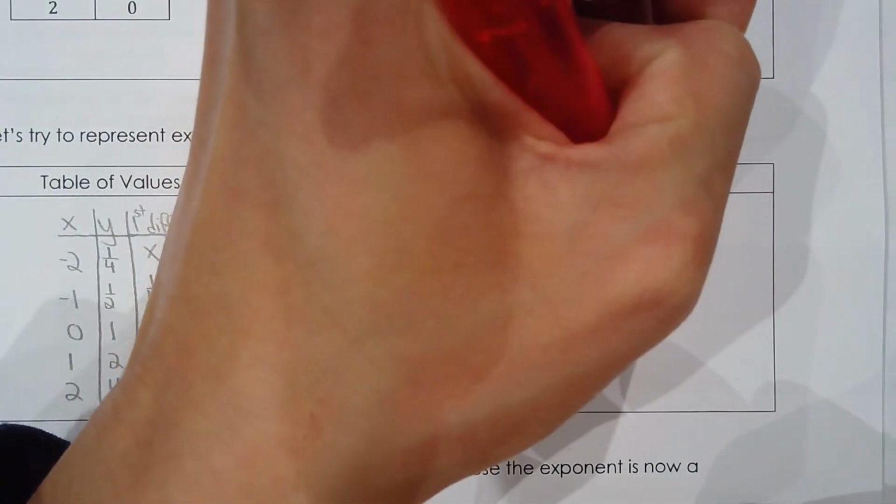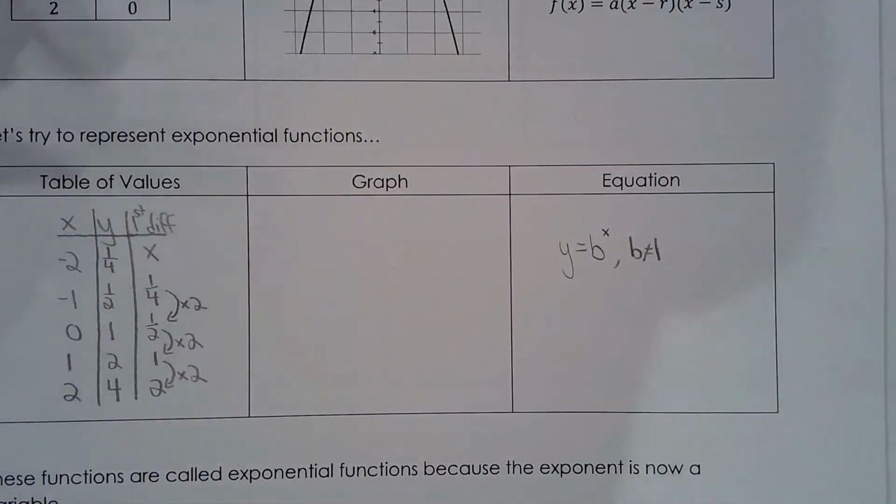So we are going to say b can't be 1. Because if you think about it, if b is 1, you have a very boring scenario. It's 1 to the x, which is just 1. So you have a constant function. So we don't want b to be equal to 1. If we want an exponential relationship, you definitely don't want b to be equal to 1. And then what else don't we want b to be?